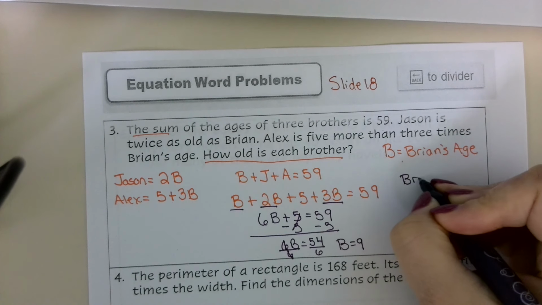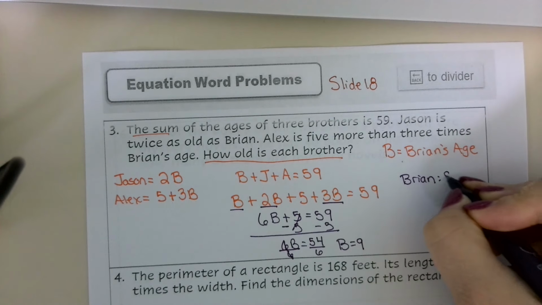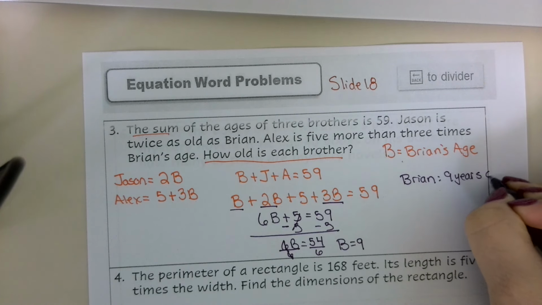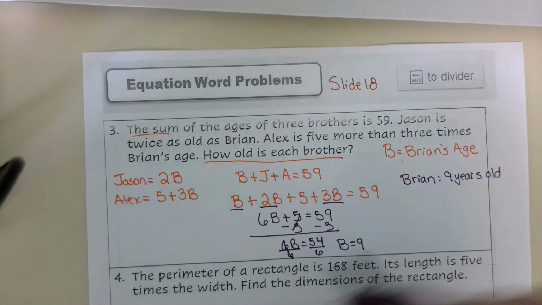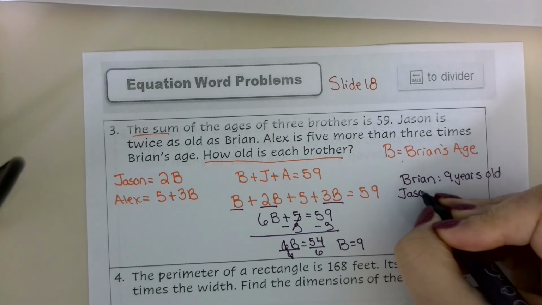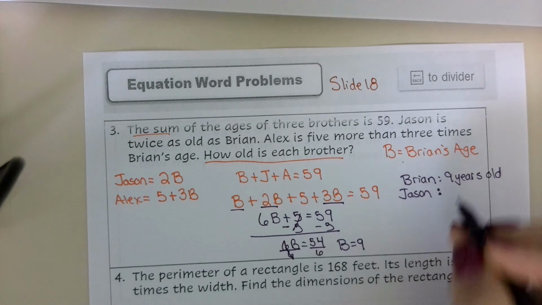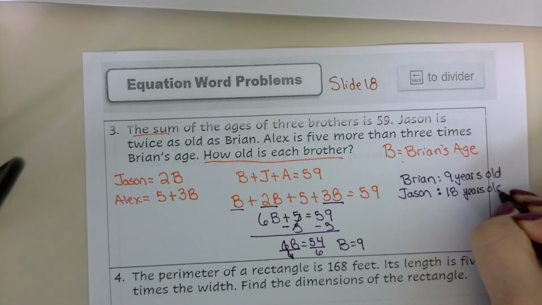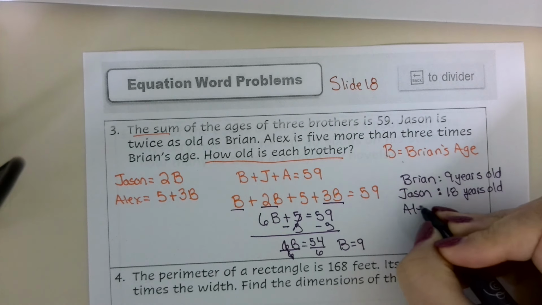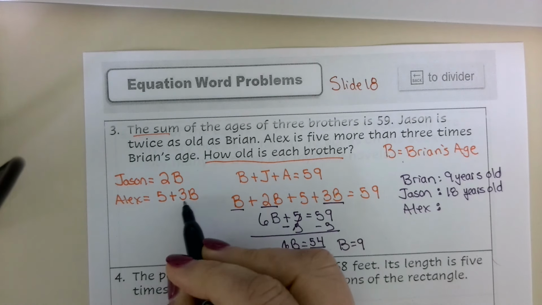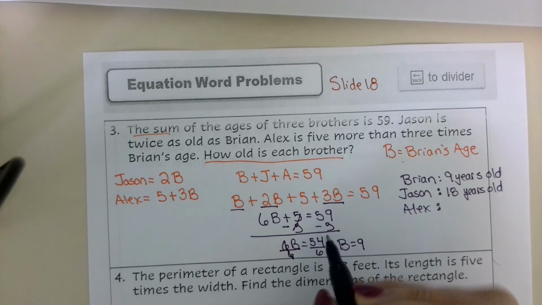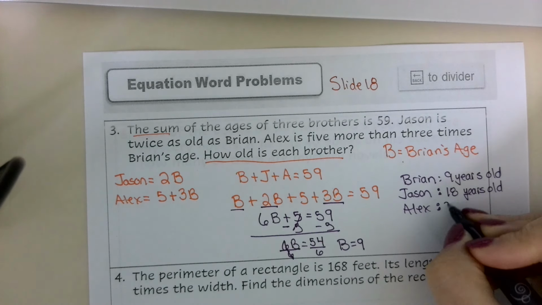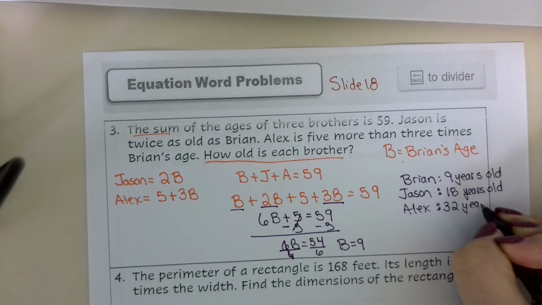So Brian is 9 years old. How old is Jason? Jason is 2 times Brian, so Jason is 18 years old. And Alex is 3 times Brian plus 5, so 3 times 9 is 27, plus 5 is 32 years old.